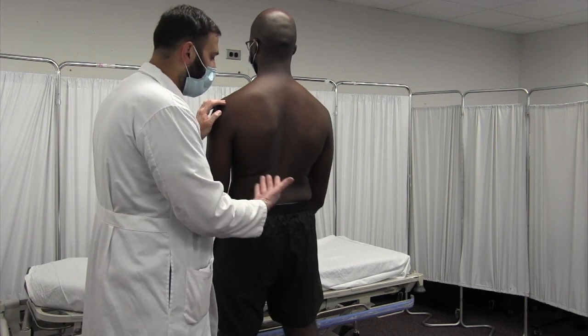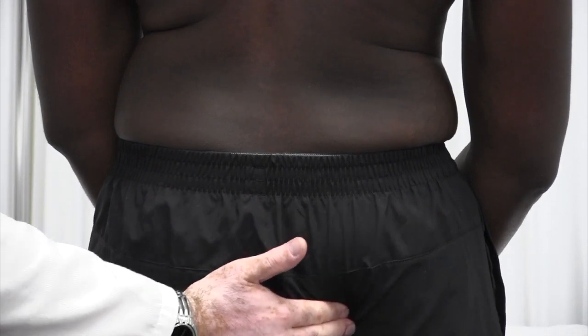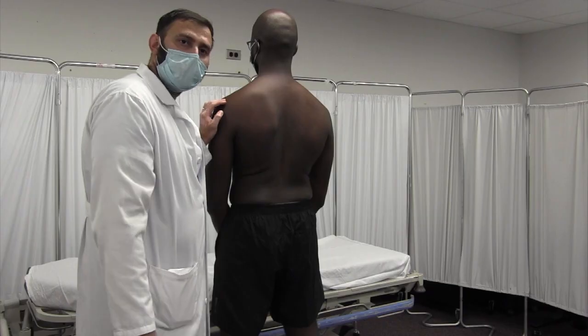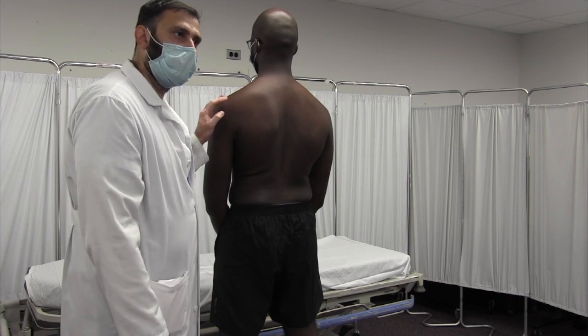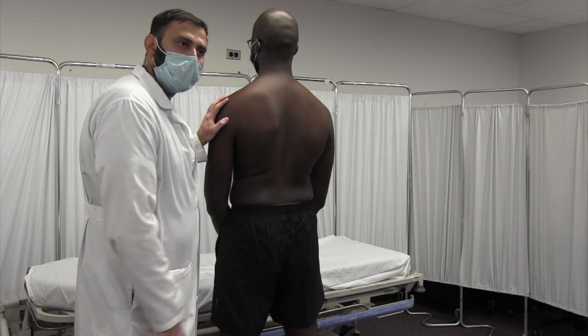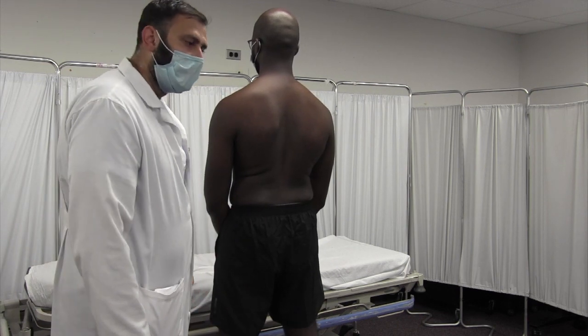So again, same thing. I'll say, hey, I'm going to press a little bit lower. You start here, and you say, I'm going to press a little bit lower, and then you press into that piriformis region. And you don't even have to press too hard. Patients will say, oh, this hurts, or they'll point to that region and say, yeah, this is the region that hurts. So that's how you do a quick piriformis exam.